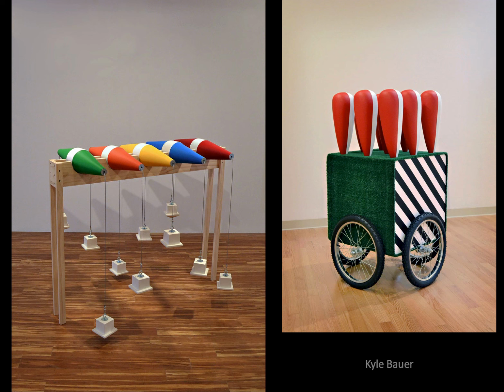As you can tell, using mixed media is very common in contemporary ceramics. Most people use other materials at least at some point in their career. It's pretty rare to see somebody go through their whole ceramic career without using other materials. And so in this case, Kyle Bauer is not only using other materials, but his clay objects might also kind of reference other materials. So his clay objects are referencing things like plastic or cast plastic.